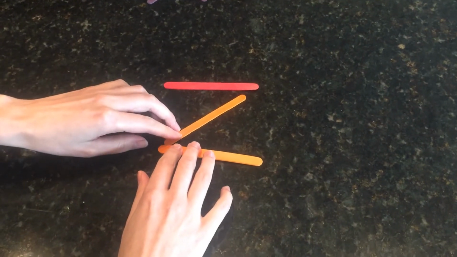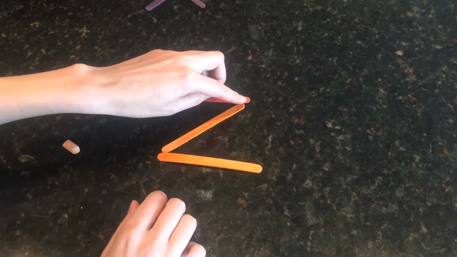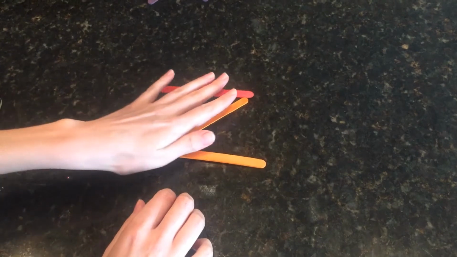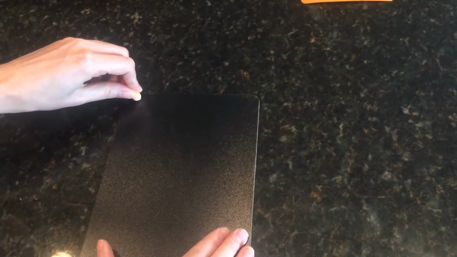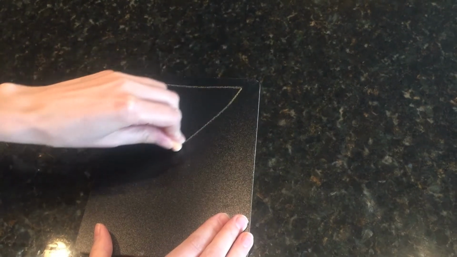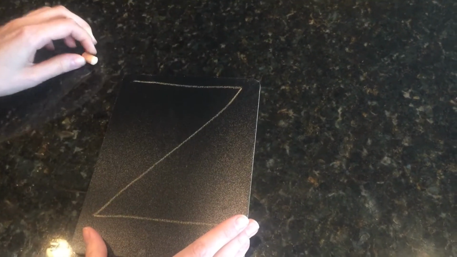So this is our letter Z. We have a laying down line, then a diagonal line, and then another lying down line. Okay, so letter Z. Start at the corner, a lying down line, a diagonal line, and another lying down line.